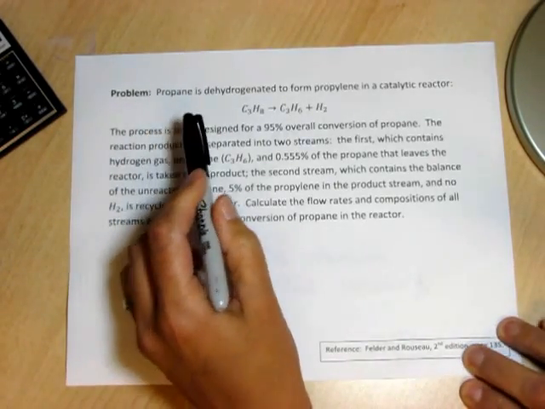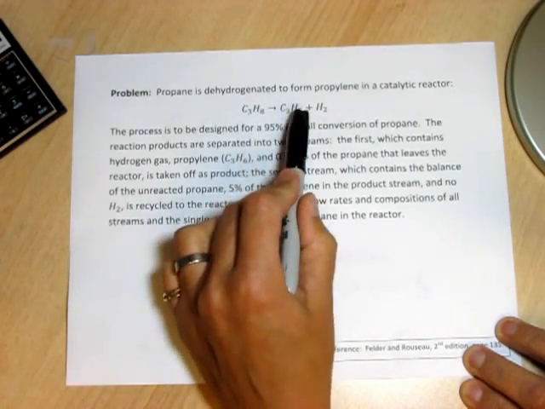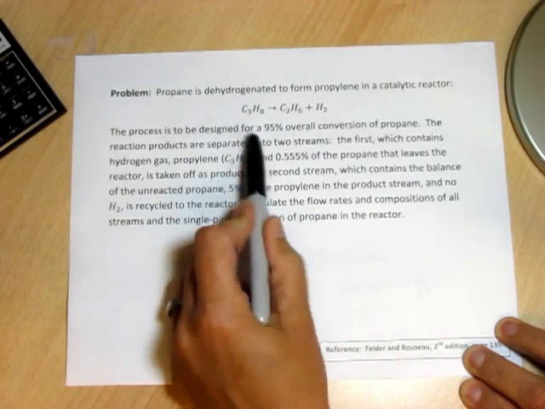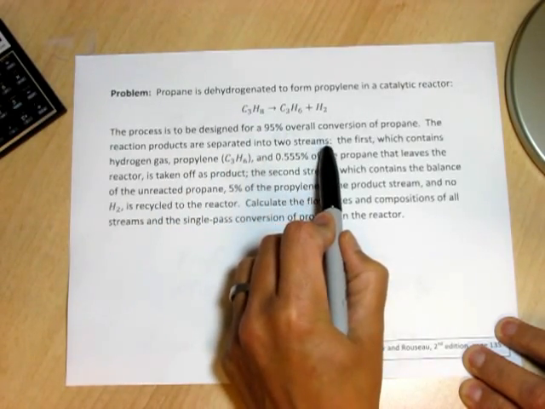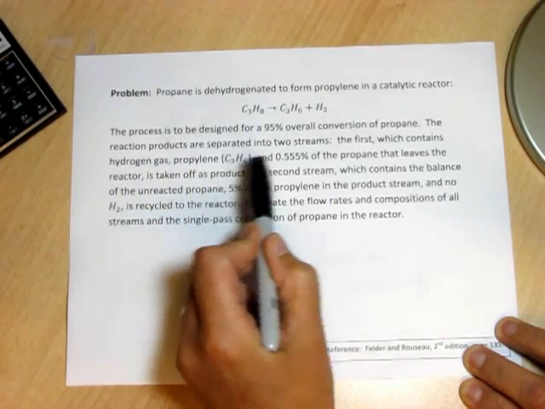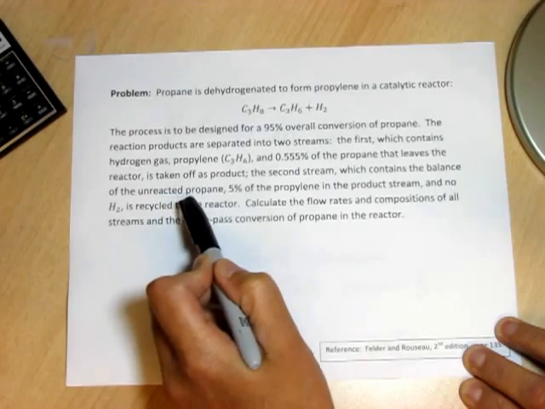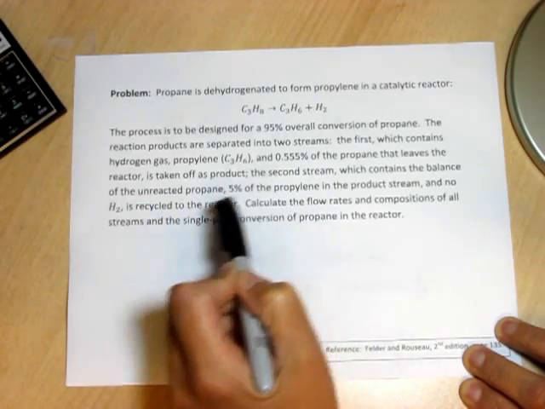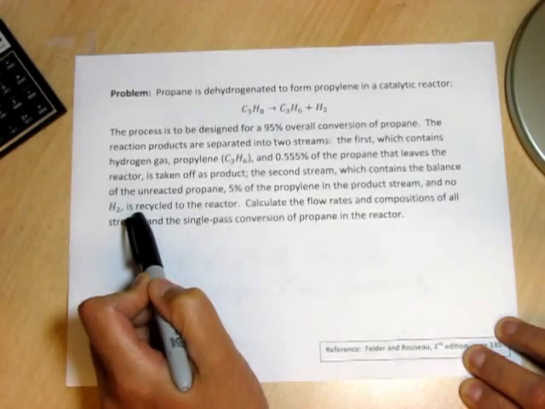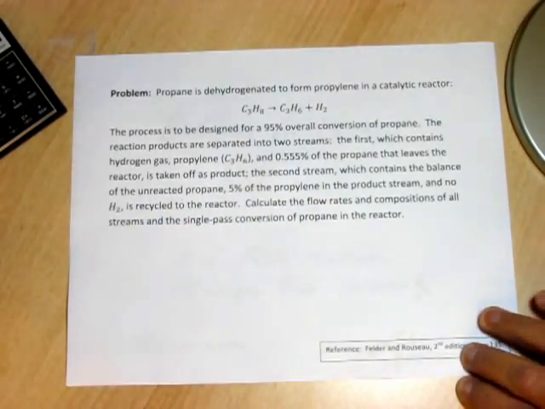emphasizing the important parts. We have a reaction going on. We have one reactant and two products. Then there is a separation into two streams. One stream has three components, hydrogen, propylene, and propane. And the second stream, which has propane and propylene and no hydrogen, is recycled to the reactor. So to draw this problem, we need a reactor and a separator.